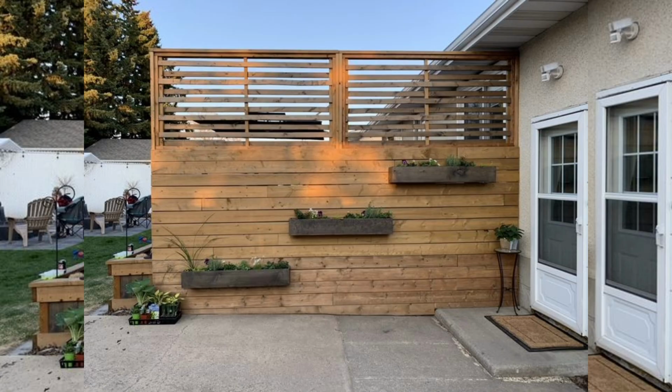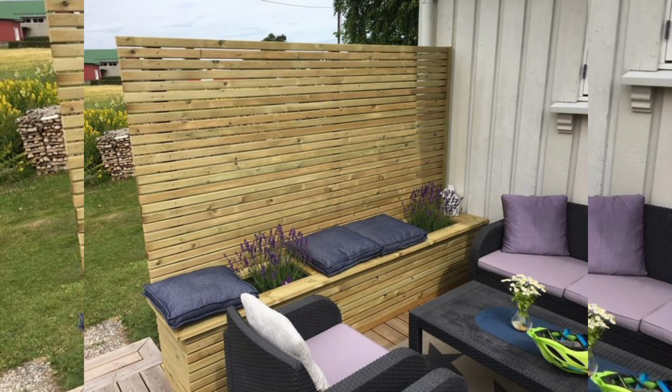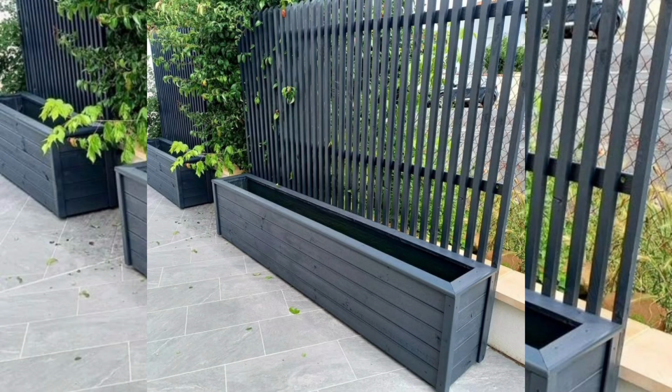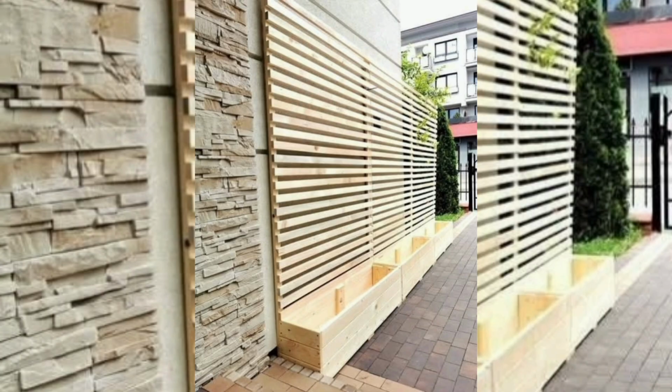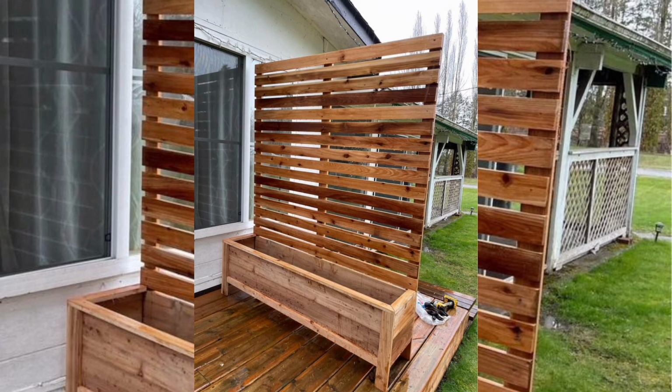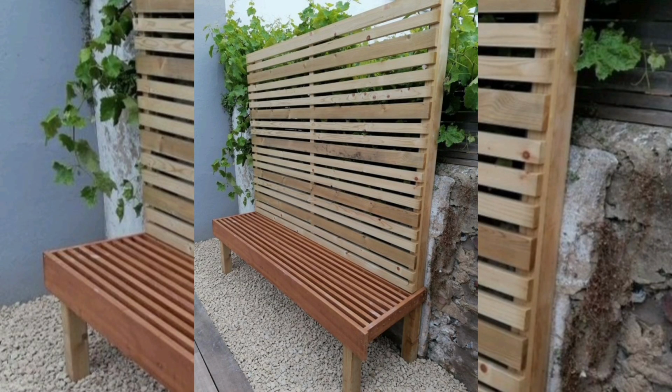In short, a privacy screen transforms a simple fence into a statement piece, and brings comfort, privacy, and growing greenery to your backyard.